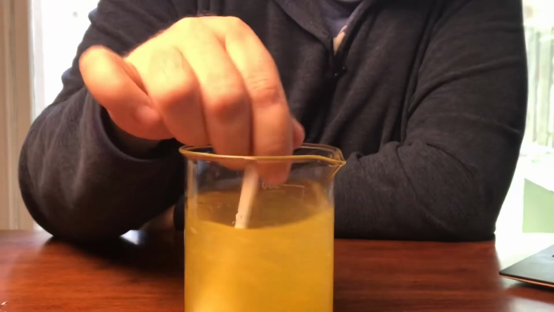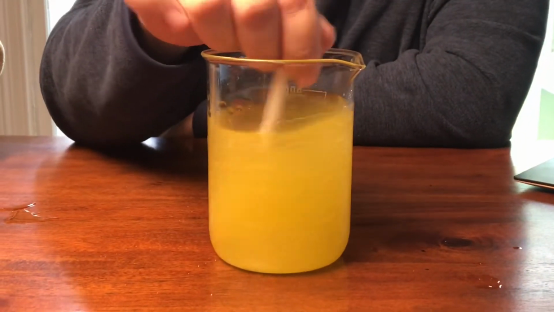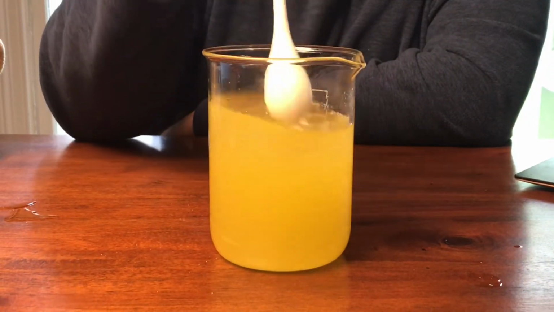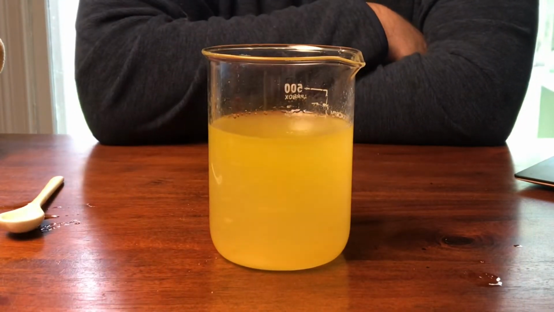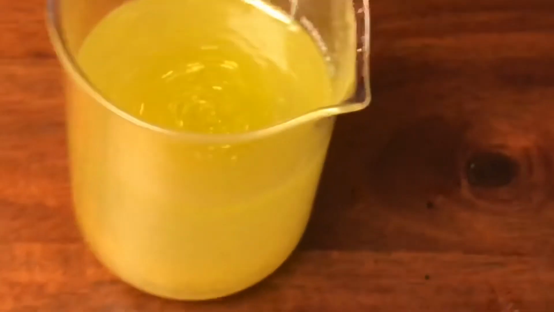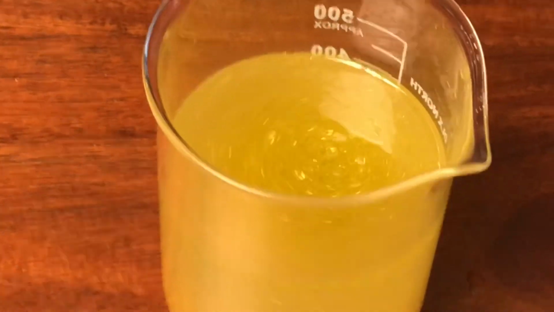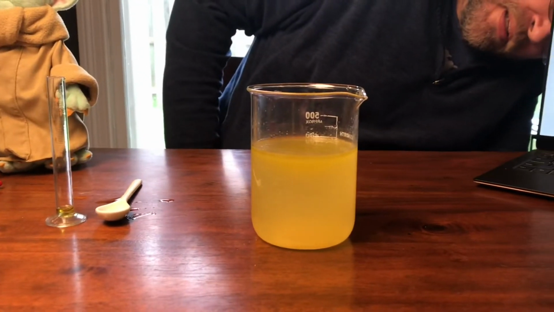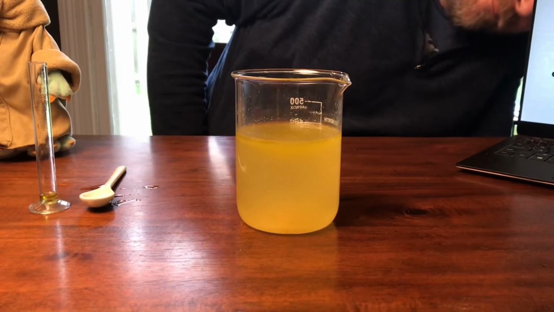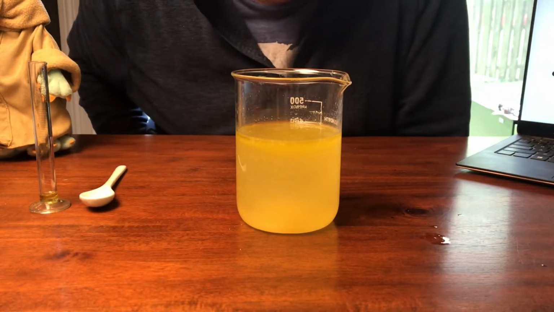Remember, our oil was sitting on top of the water. I've never done this before, actually.